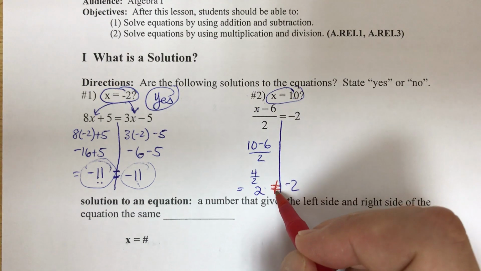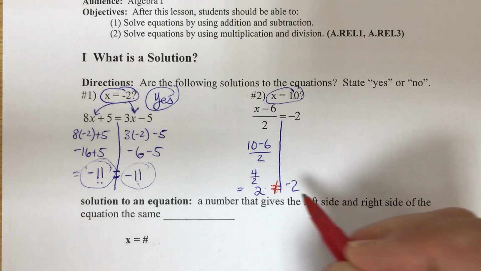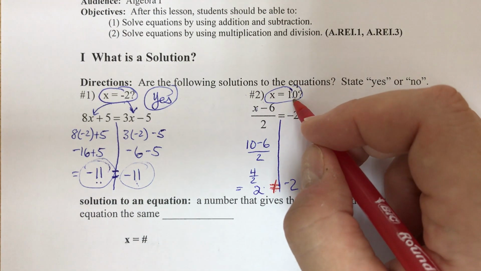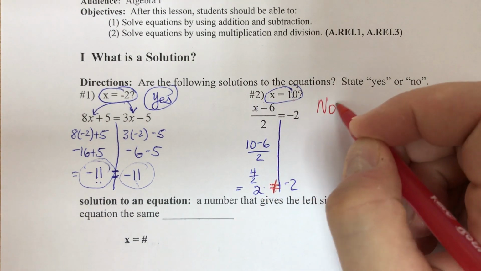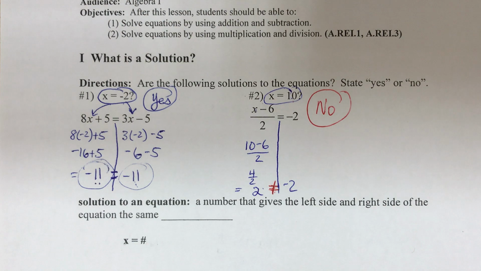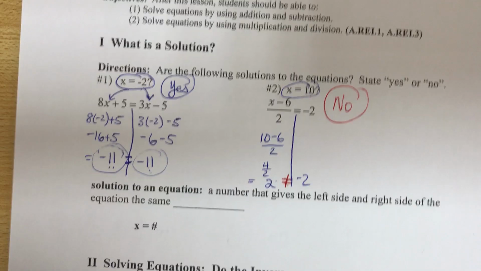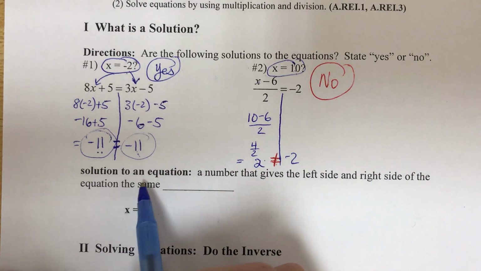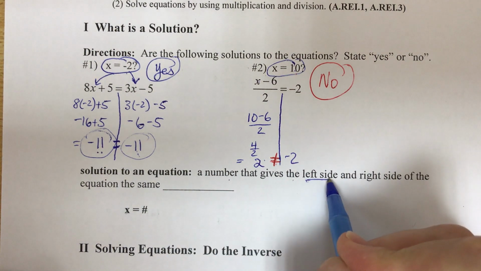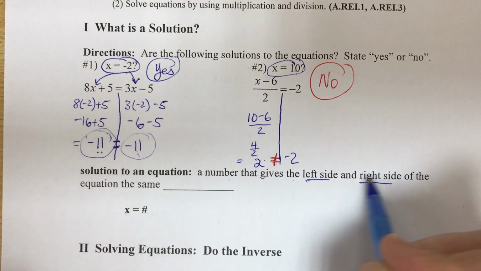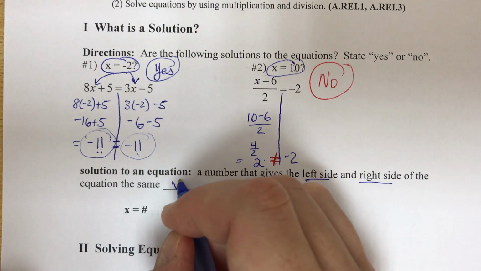So I'm going to put equals with a slash. That means not equal to. So is this a solution? Not if these values are different. So the answer is no. Okay, so what it means to be a solution to an equation, it's a number that gives the left side and the right side of the equation the same value.